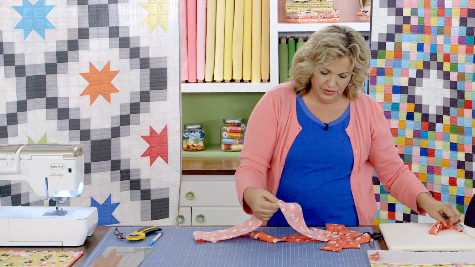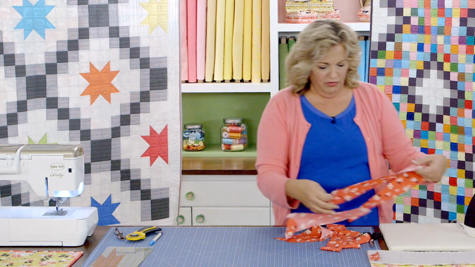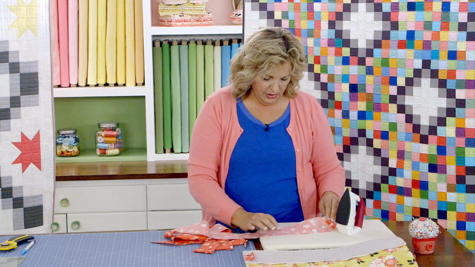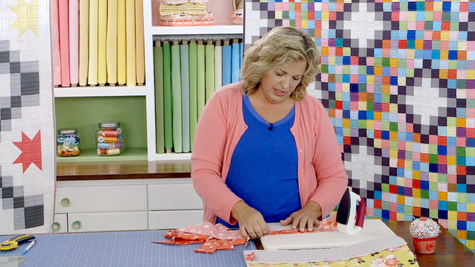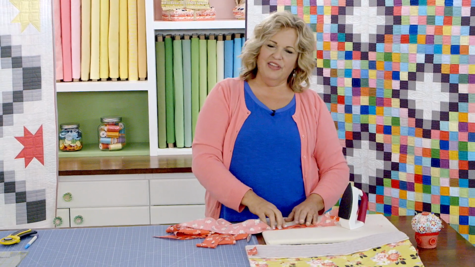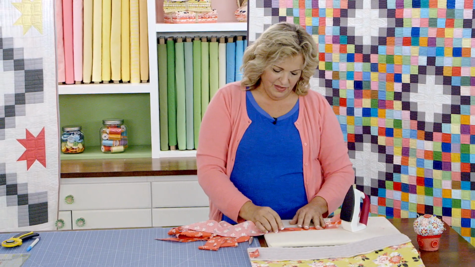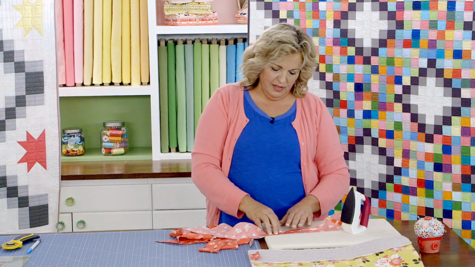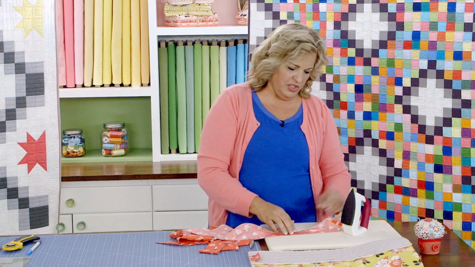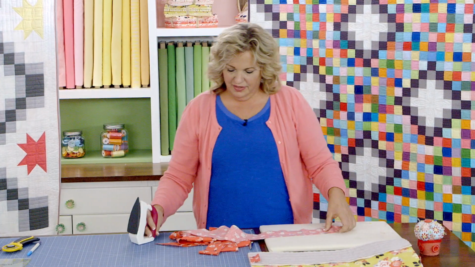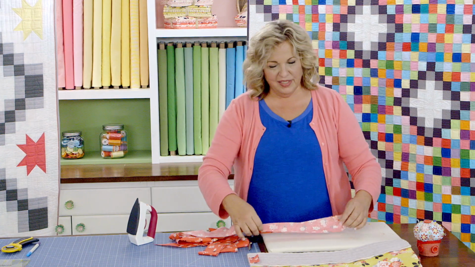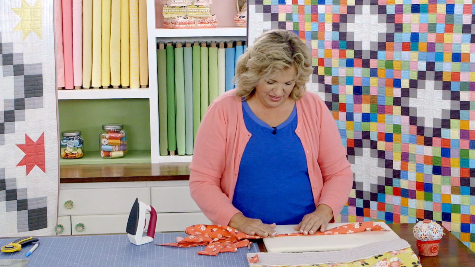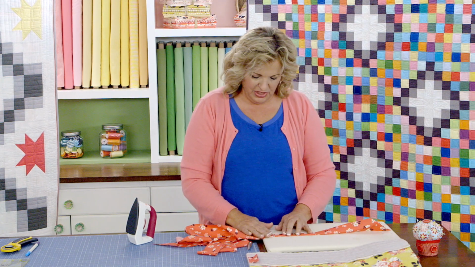And the next thing that we're going to do is bring this over, and we are going to press, let me turn it this way, it'll be a little easier. We're going to press these raw edges together. Now this is another thing that I guess the reason why I like to do this is it just makes this binding strip so much easier to manage. I used to think that it didn't make a difference, and then I actually folded them together and pressed them, and it made it so much easier.